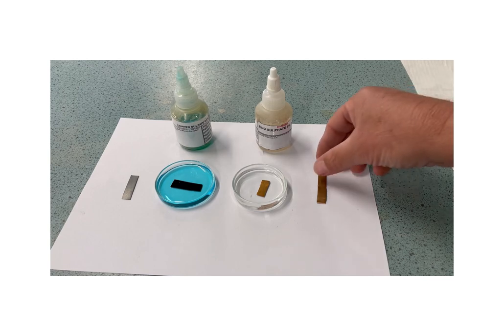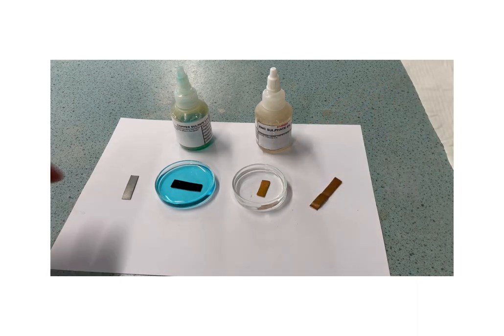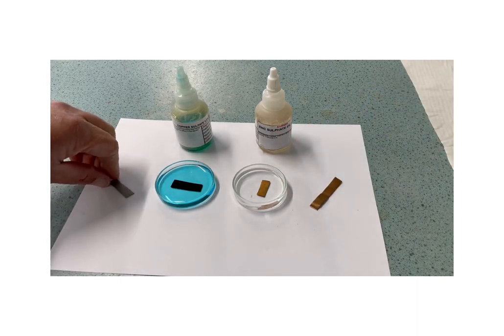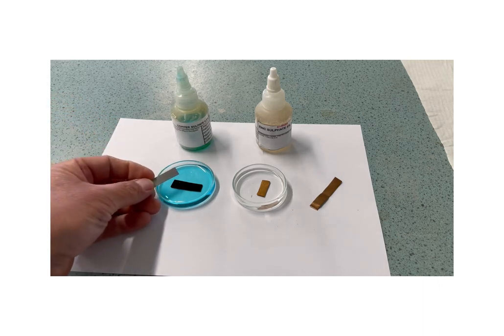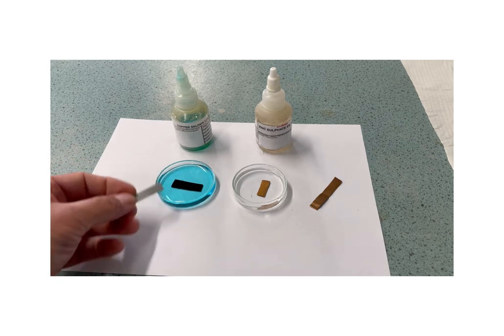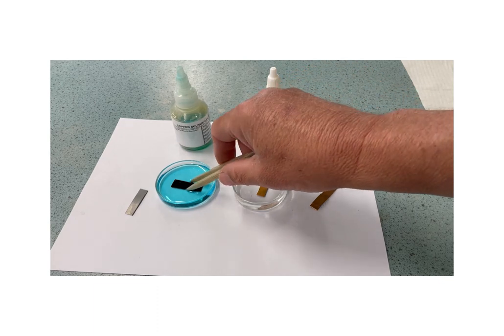So you can see here, this bit of copper looks pretty much the same as what the copper it came from did before it went in. Whereas this bit of metallic zinc, obviously what's formed there in the solution doesn't look anything like what we started out with at the start.